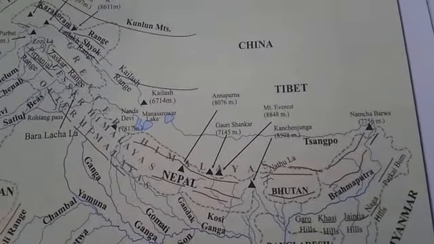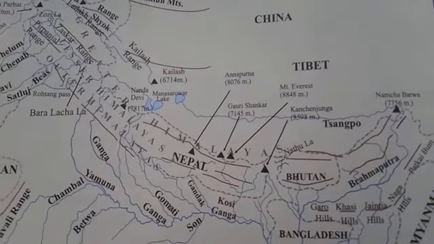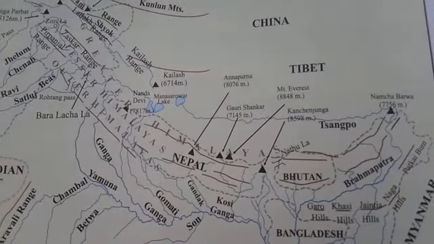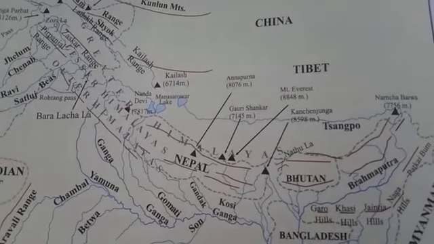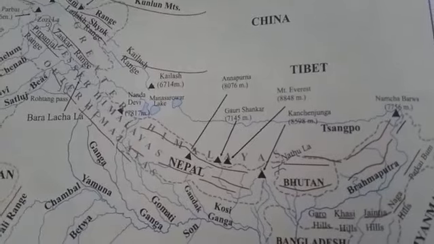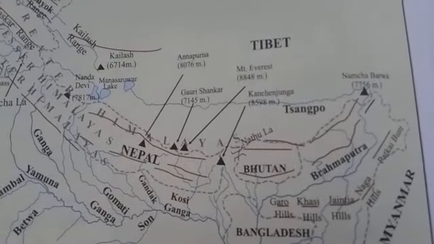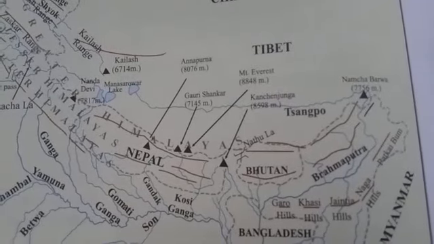Average elevation is less than 3000 meters and it consists of the Patkai, Boom, Naga, Garo, Khasi, Jaintia, Mizo and Lushai hills.